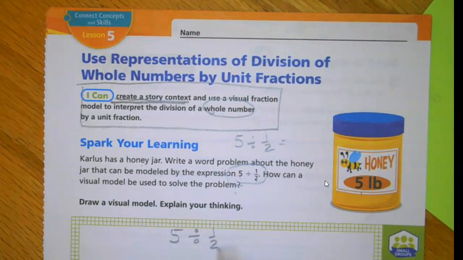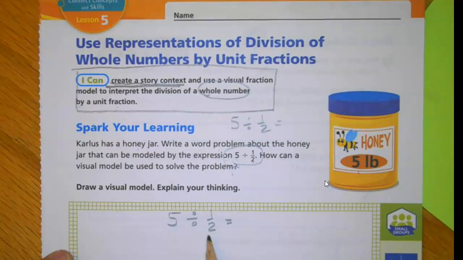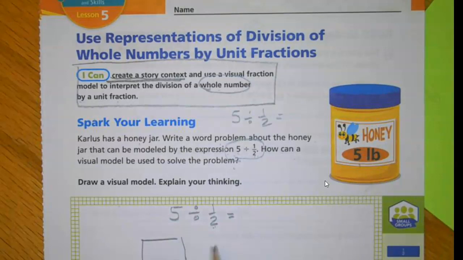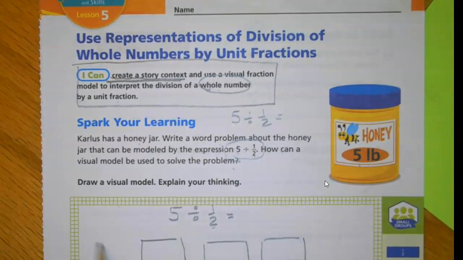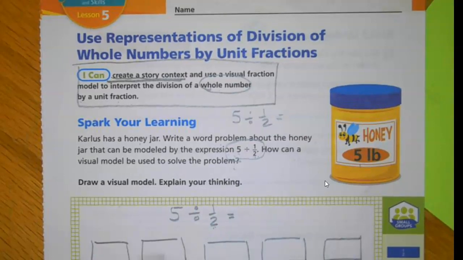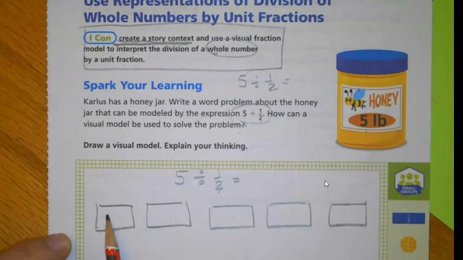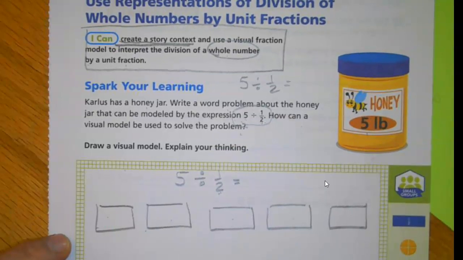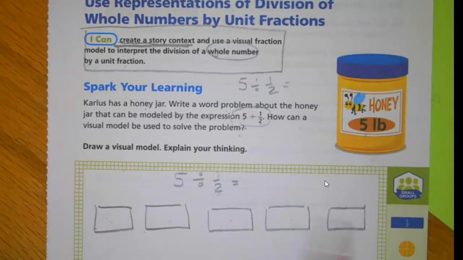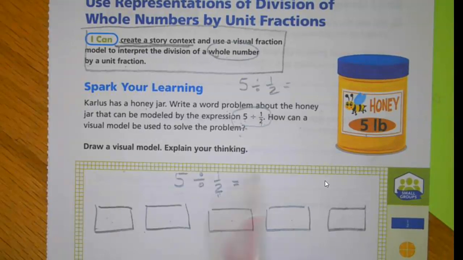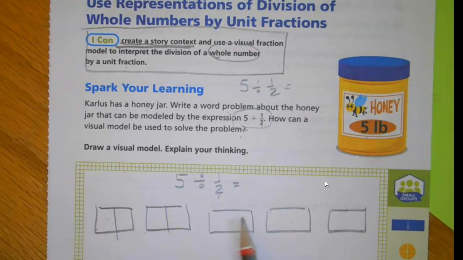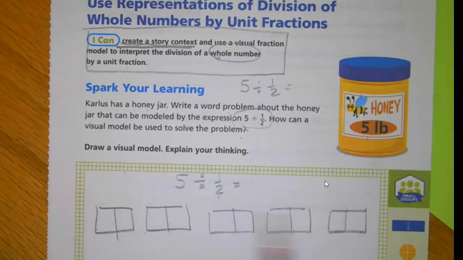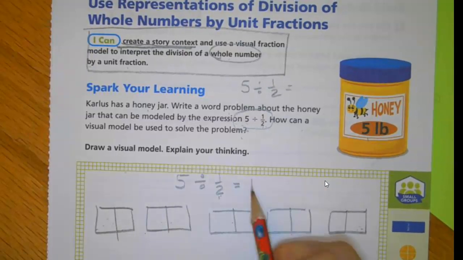I'm going to divide it into 1/2 pound sizes, and I want to know how many of those I will have. So I'm going to think, okay, I've got 5 jars. So draw your 5 jars. Each of these is going to represent 1 pound, my 5 pounds. And I'm going to put it into smaller size containers. I want to sort it all out into 1/2 pound sizes. So I'm going to split each of these into a half. So if this is my 5 pounds and I split them each into a half, how many of the 1/2 pound sizes do I have? Well, I'm going to have 10 of them.